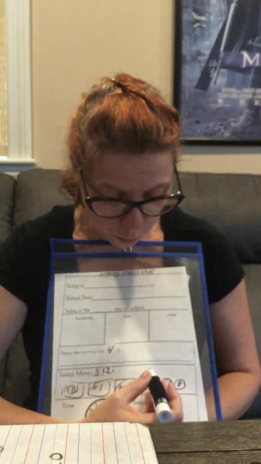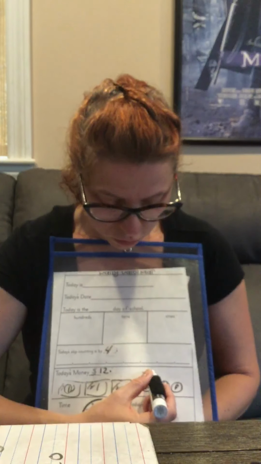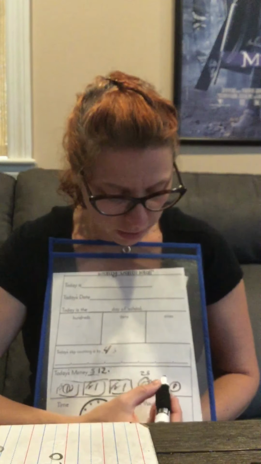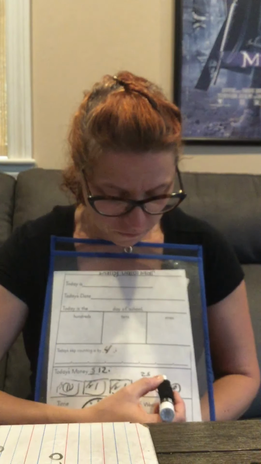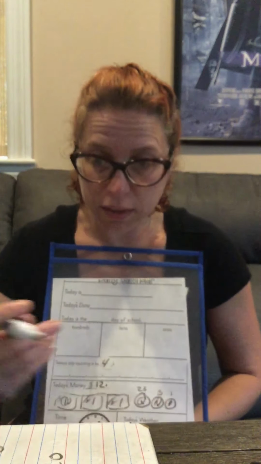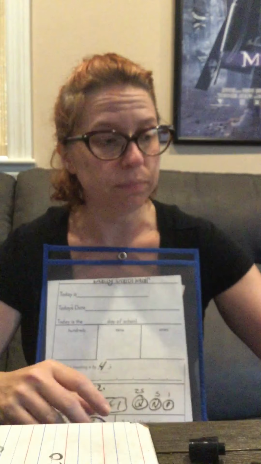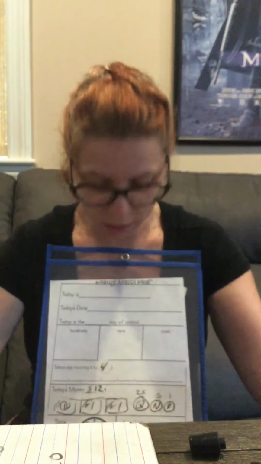All right, a quarter is worth 25. I think I wrote that right. A nickel is worth 5, and a penny is worth 1. So let's try counting that with our chart. Okay, we have 25. Let's add 5. 1, 2, 3, 4, 5, 30. And add 1 is 31.